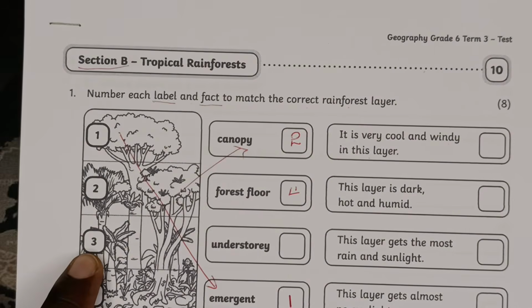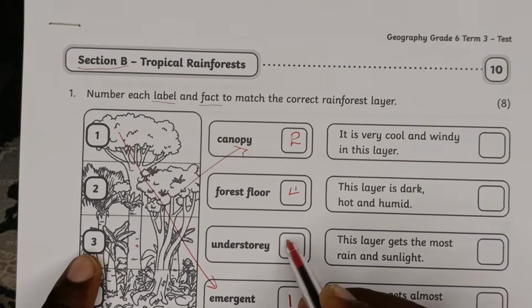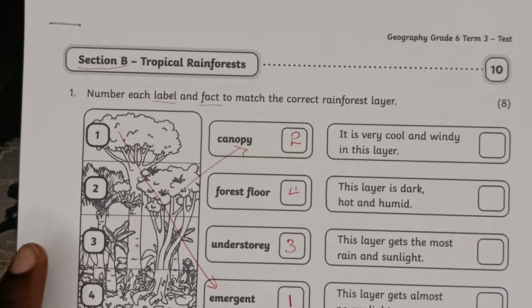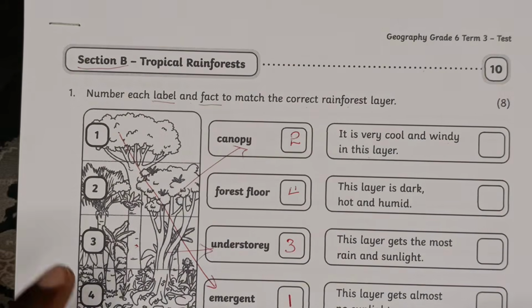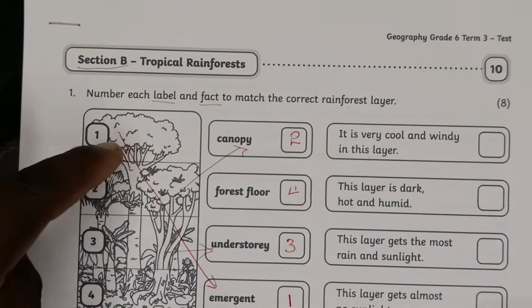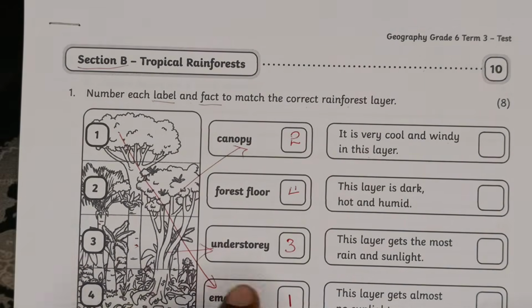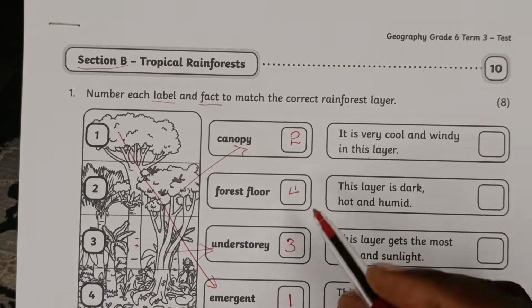What is 3? So 3 is understory. This is understory 3. So we are done matching these pictures with the labels.